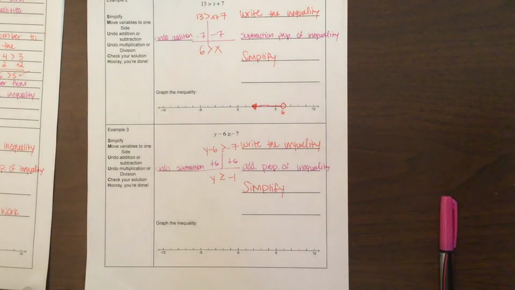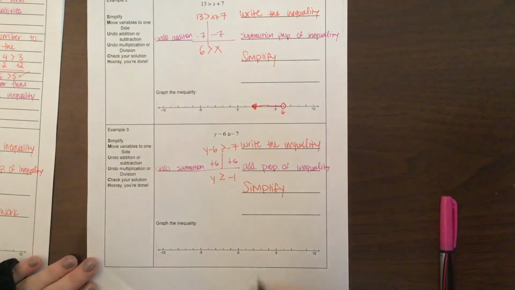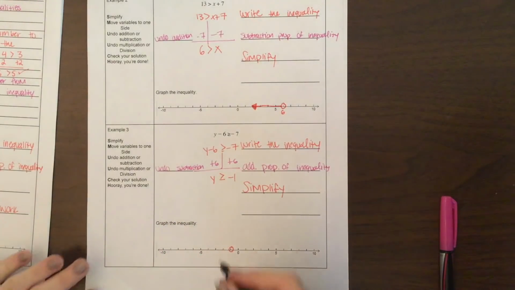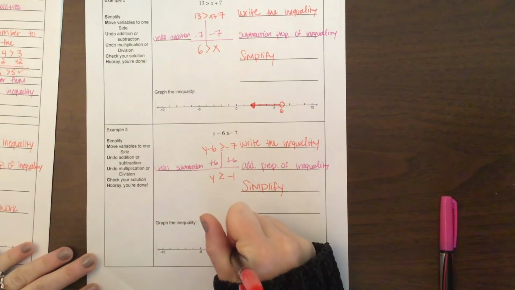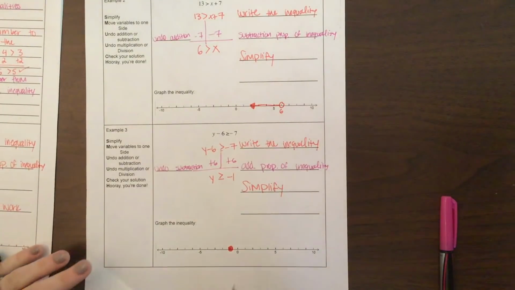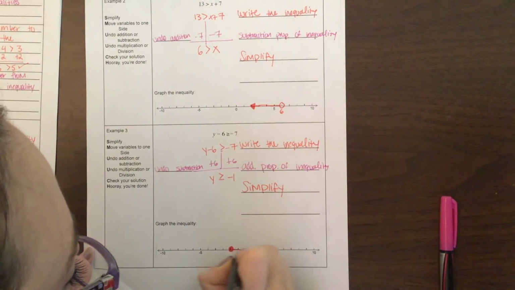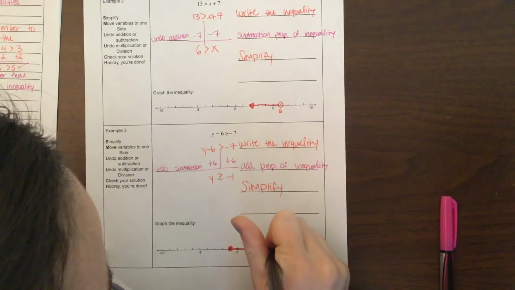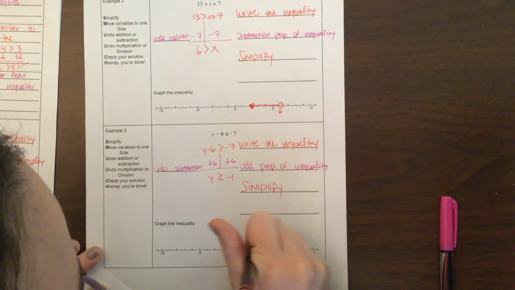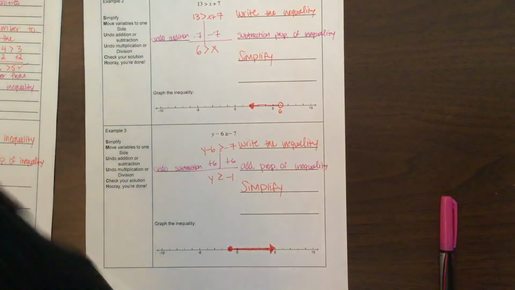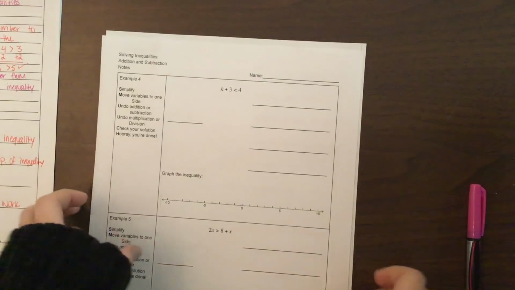So that's simplifying. Then we're going to go ahead and graph. I find negative 1. Y is greater than or equal to it, so I go ahead and fill in that circle. It's a closed circle. And then y is anything that's greater than negative 1, which is going to be all of these numbers over here.